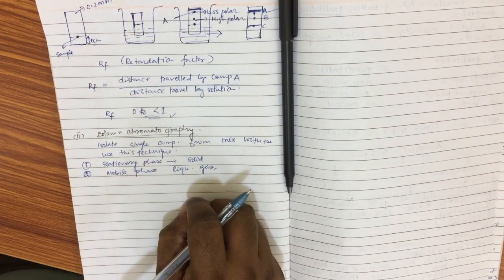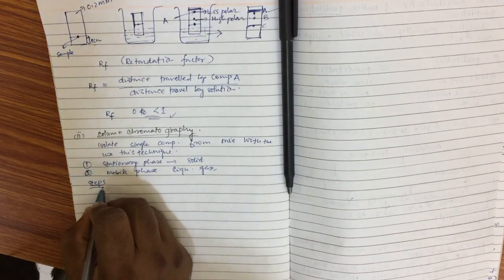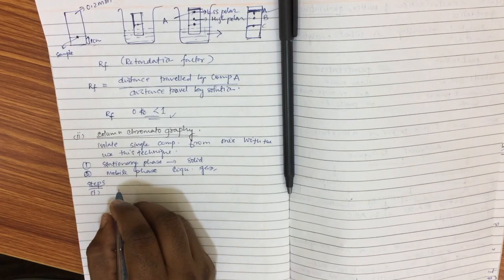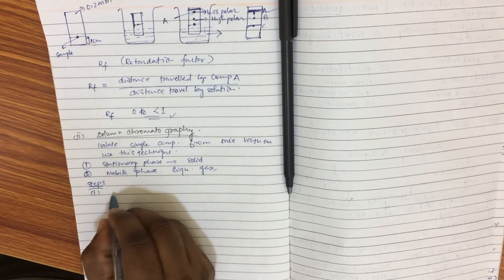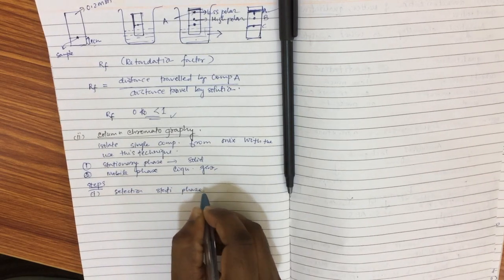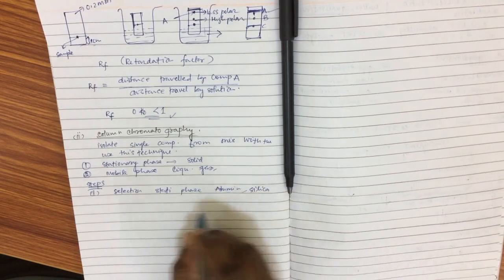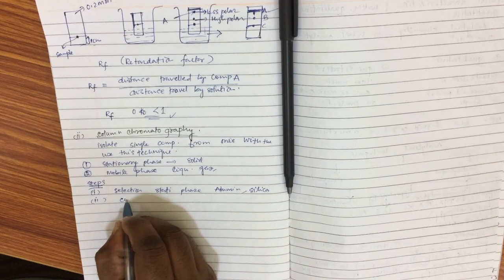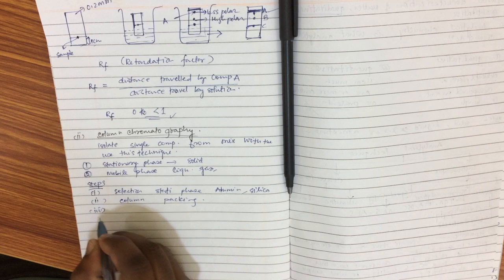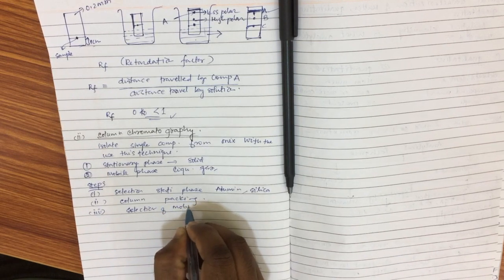Okay, so you should follow the steps. Step first, selection of stationary phase, for example alumina, silica. Okay, and second step, column packing. Okay, third step, selection of mobile phase.